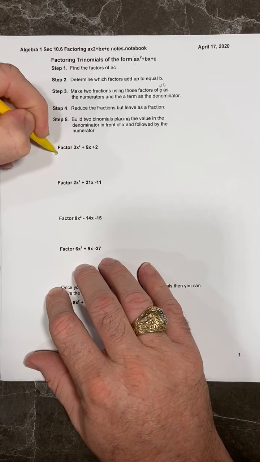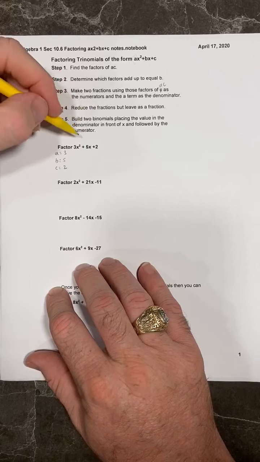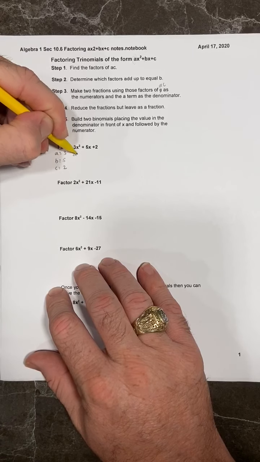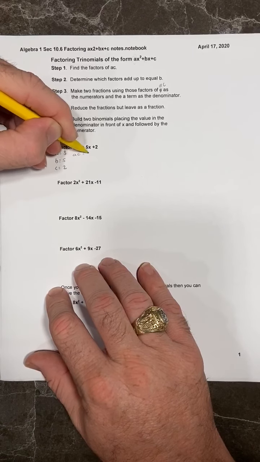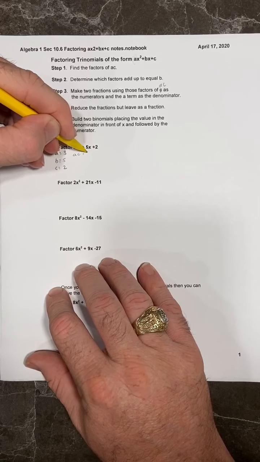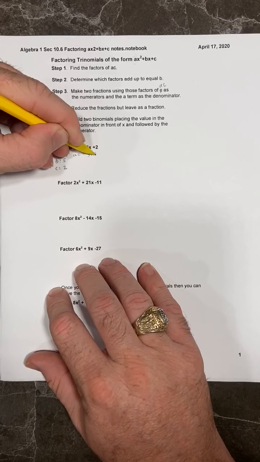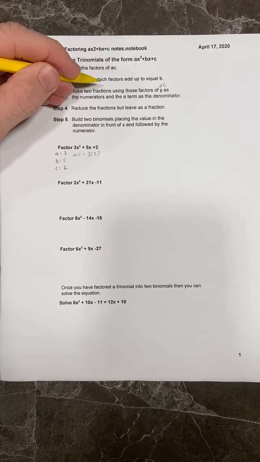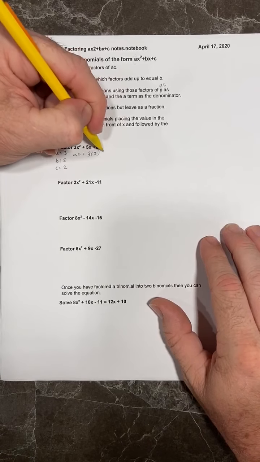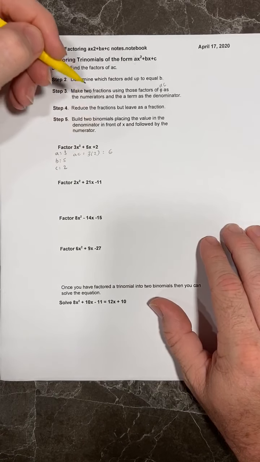So we're going to identify A, B, and C here. A is 3, B is 5, and C is 2. So first thing we have to do is figure out what AC is, which is the same thing as saying 3 times 2, because 3 is our A, 2 is our C, and that's going to give us 6.